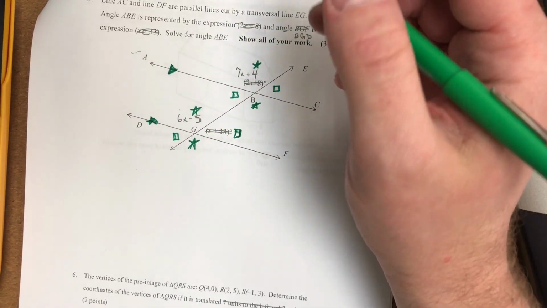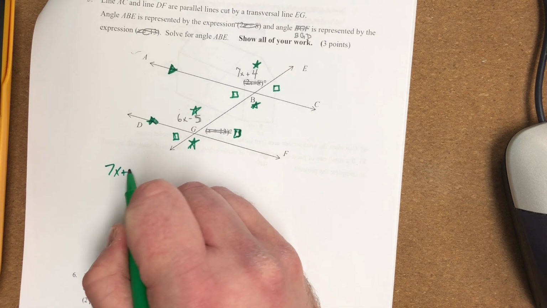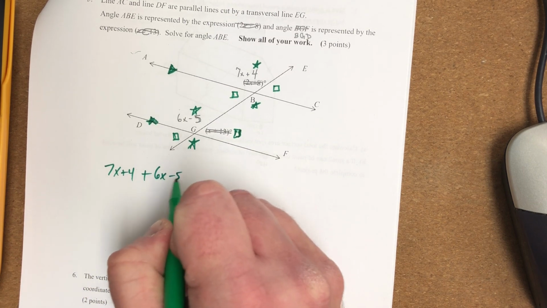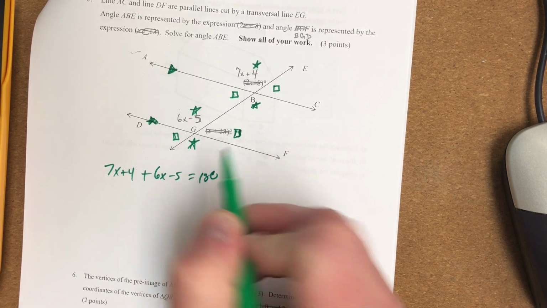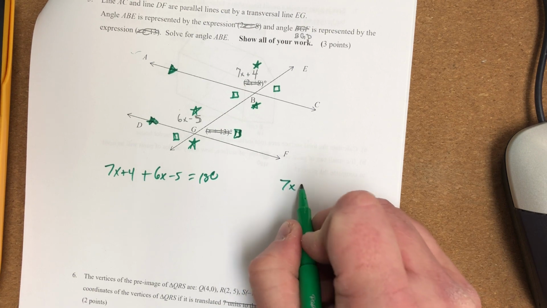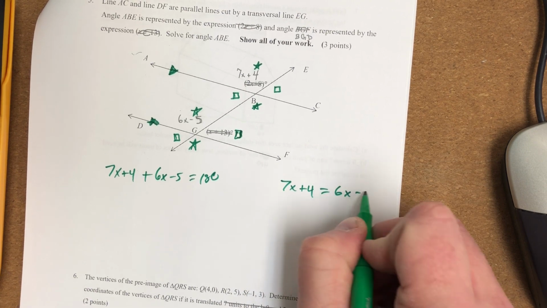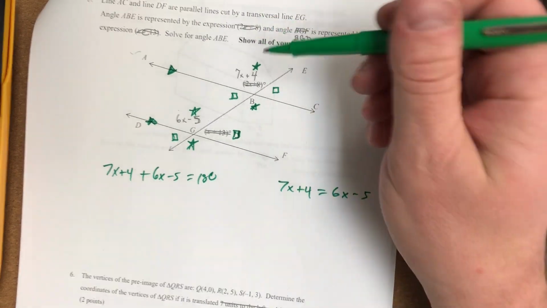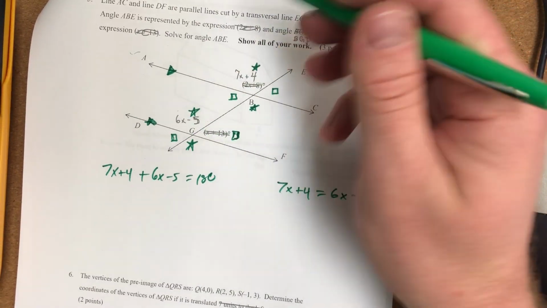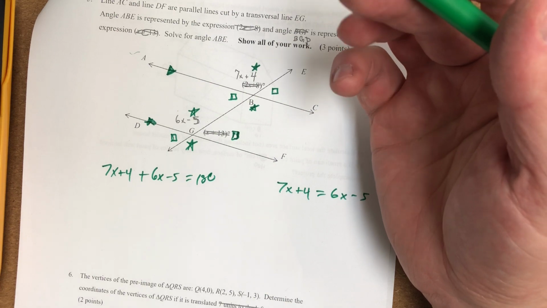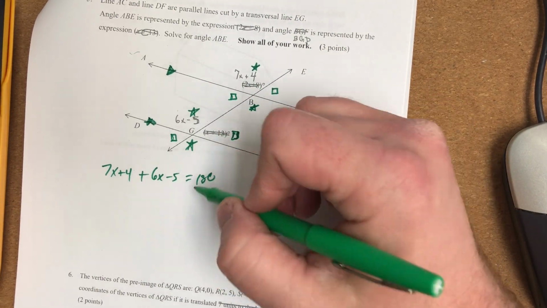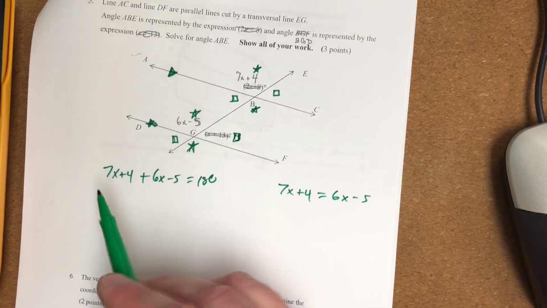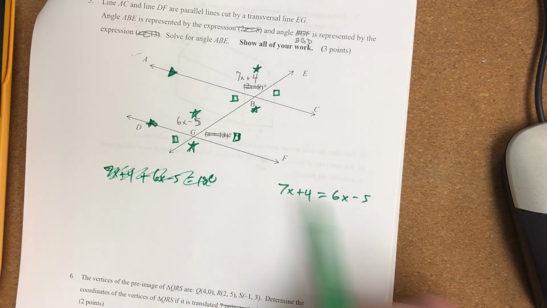There's basically 2 ways I'd set this up. I'd either say 7x plus 4 plus 6x minus 5 equals 180, or I'd say 7x plus 4 equals 6x minus 5. They're either going to add up to 180 together, or they're going to equal each other. In this situation, since they're both in my star spot, they're both equal to each other. Had they been the way the original problem was, we would add them and set them equal to 180.